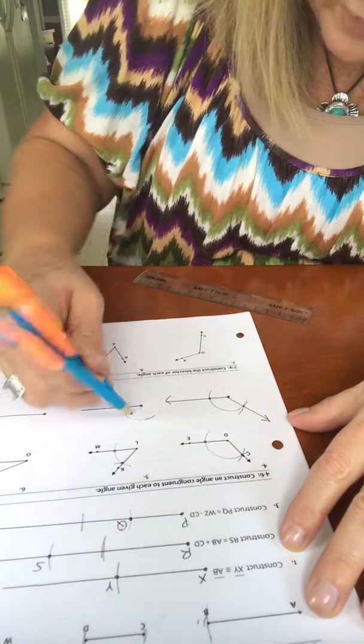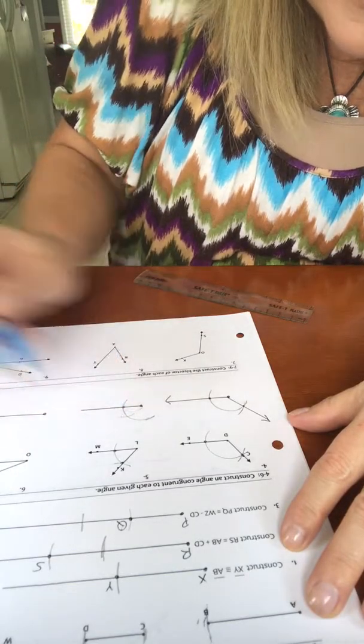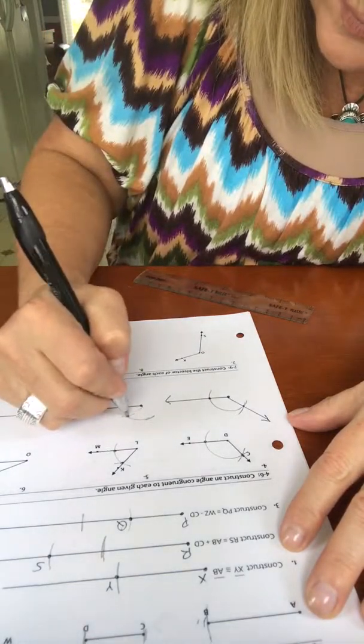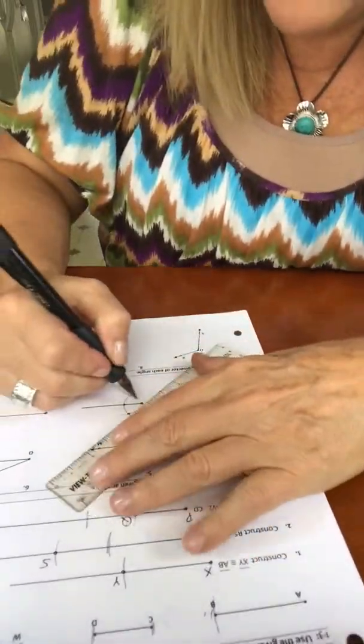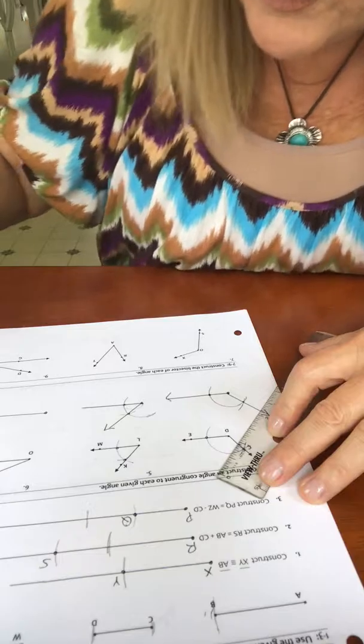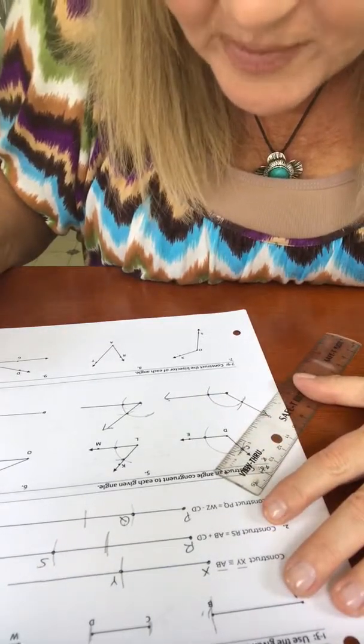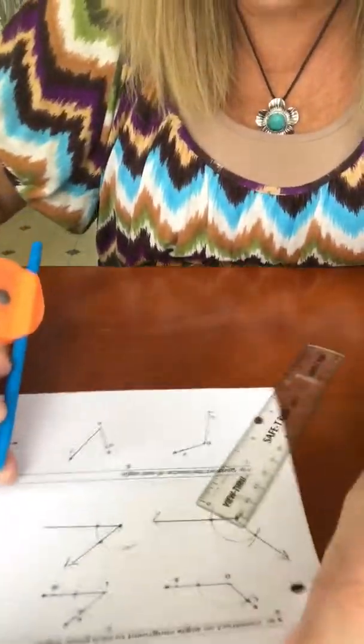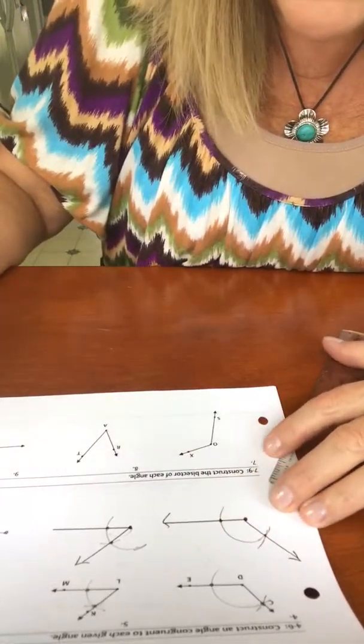And then I have to make that same arc here. And that point intersects with the other point through a line, and there is my congruent angle. Third one, you can do by yourself. I've shown you 2 of them. Now let's go to the next construction, an angle bisector.